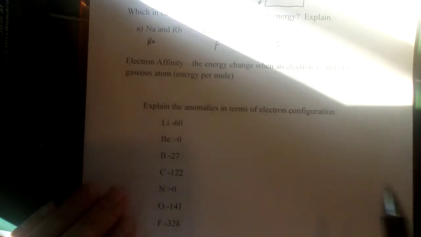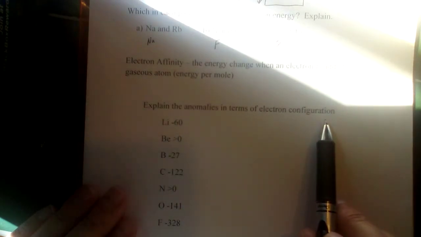So I kind of like to think about electron affinity in terms of this anomalous type of question. Basically, I just give some electron affinities here. Explain the anomalies in terms of electron configuration. Now, keep in mind what we know about enthalpy. This is a negative value. That means it's an exothermic reaction. So that means that's energetically favorable.